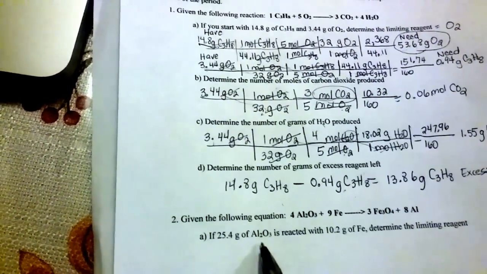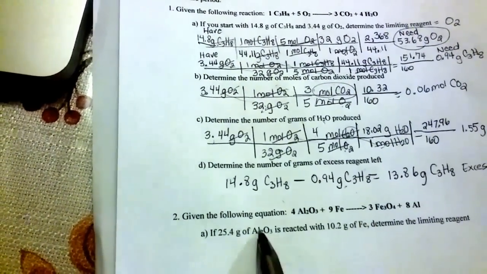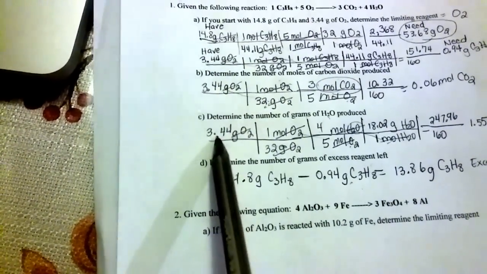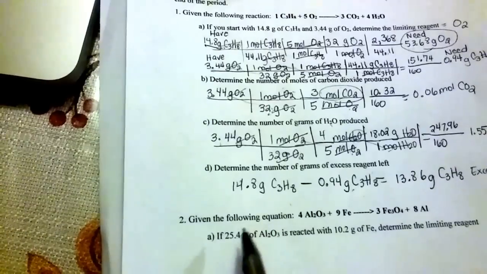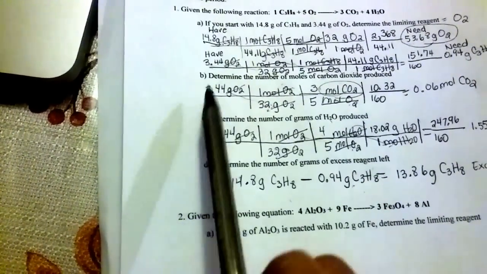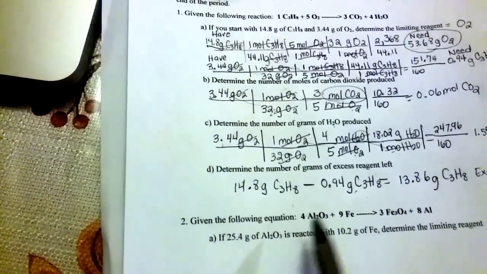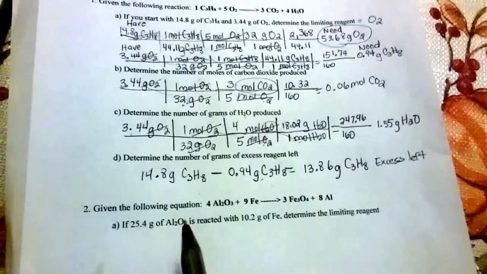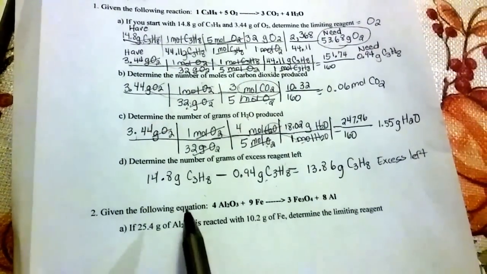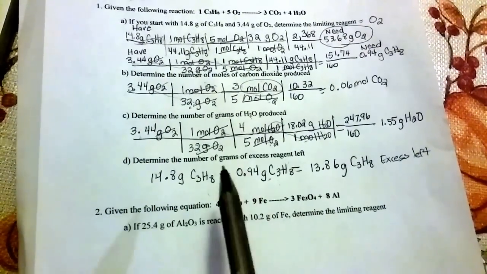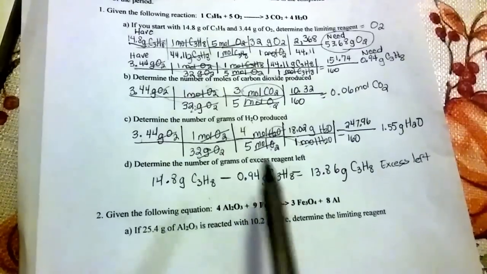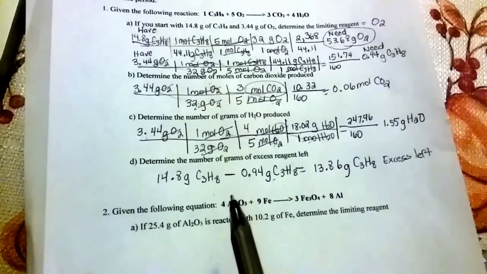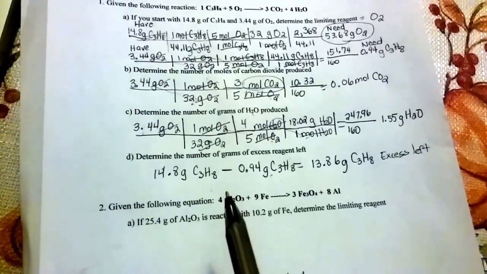Once you decide which one is your limit, then based on that, that's the one you're going to use for the rest of the problems. So you're going to decide, am I going to use 25.4 for the rest, or am I going to use 10.2 based on which one is the limit? Okay, so you can go ahead and obviously go back and look at the video to see what you could have missed, but that's pretty much how you do the problem.